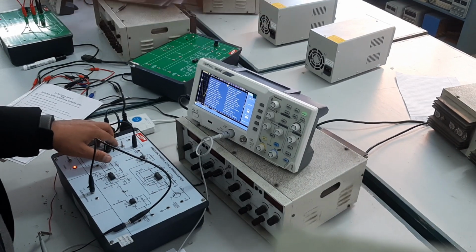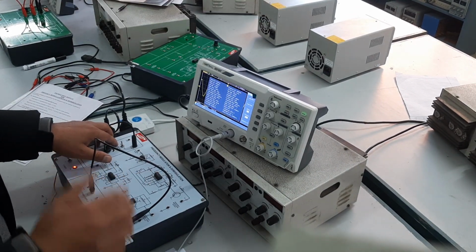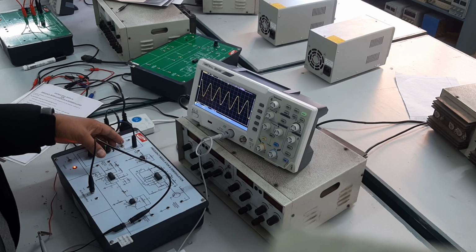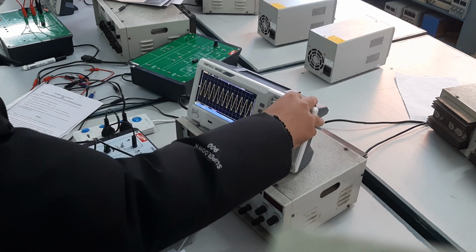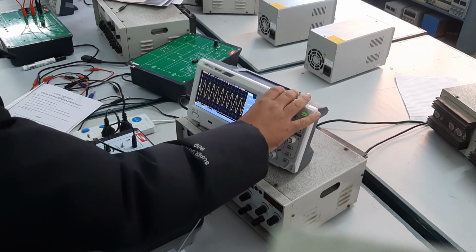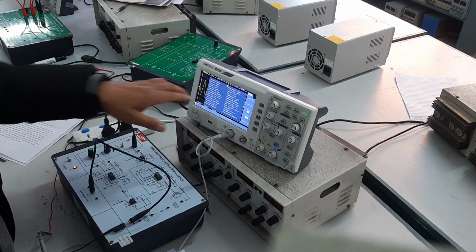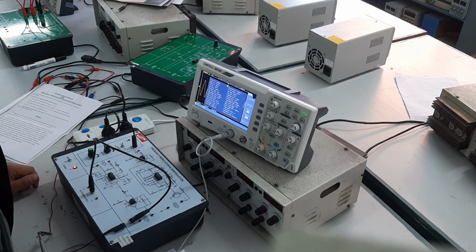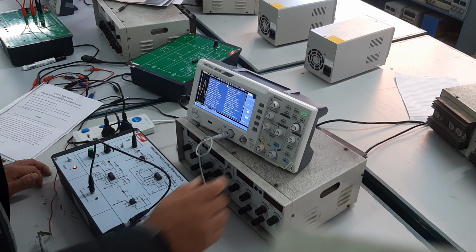The voltage peak to peak is 4.1 volt, and when I change the frequency to 4 kilohertz, the frequency changes too. It goes to 3.72 kilohertz and the voltage peak to peak is 4.453 volts.